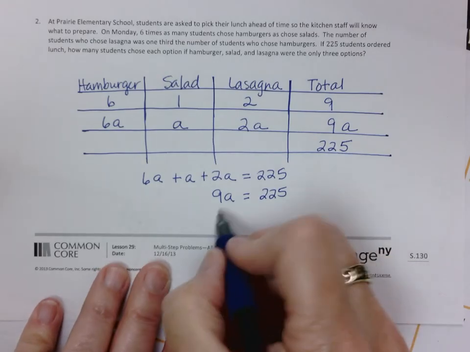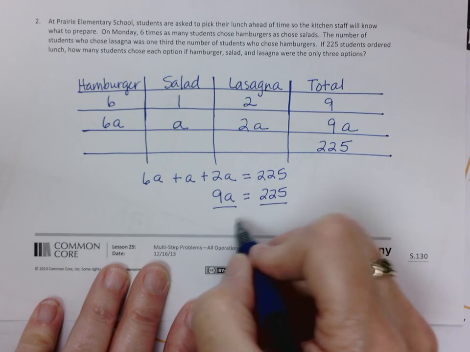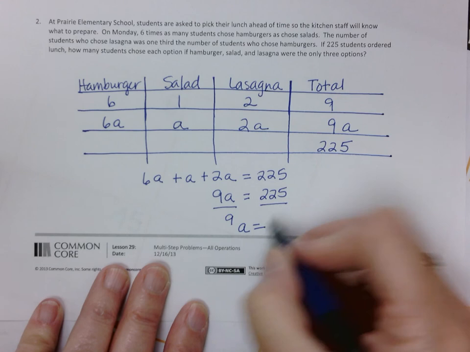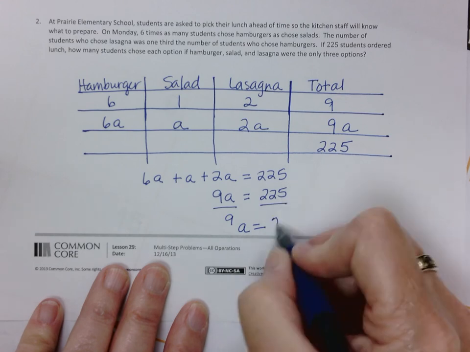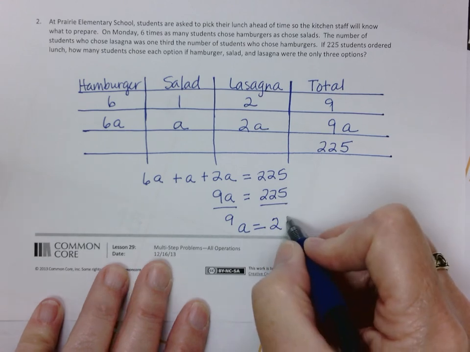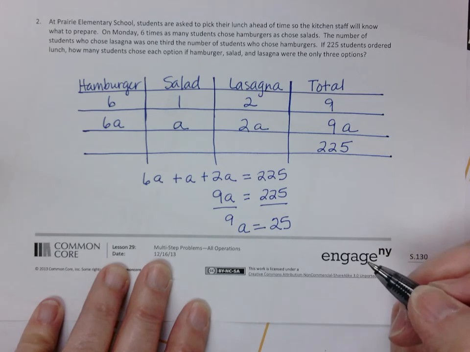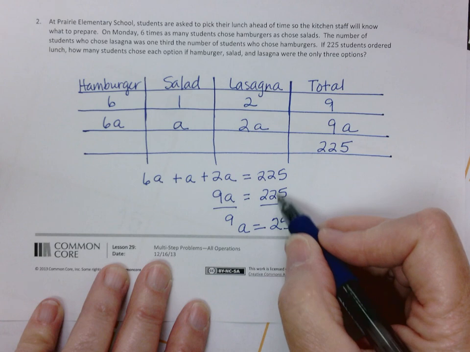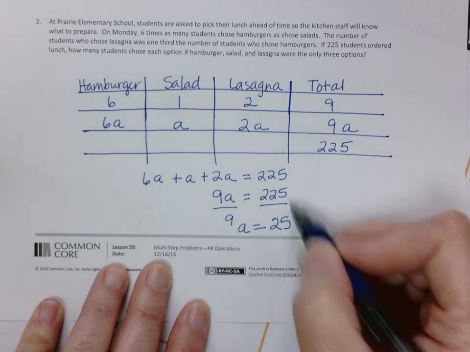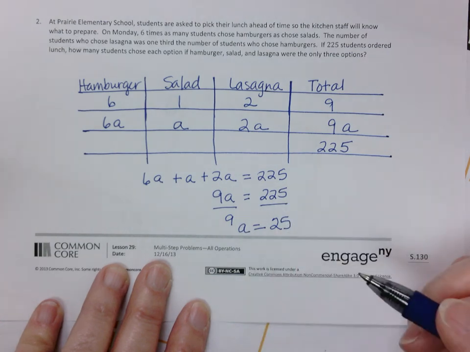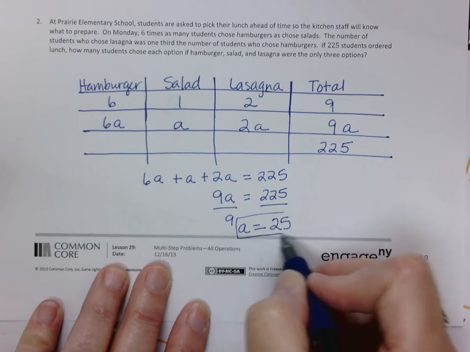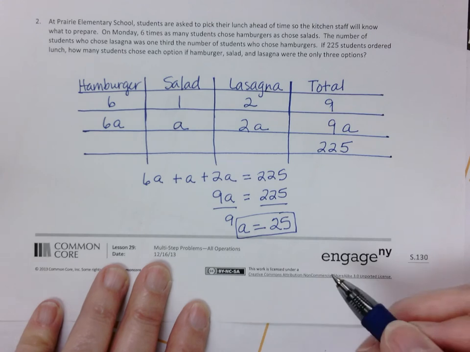To solve that algebraically, divide both sides by 9, and A will equal 25. 9 goes into 22 2 times, which is 18. There's 4. 9 goes into 45 5 times. Yep. So now I know my A is 25. I'll go ahead and box that in so you can see that better.